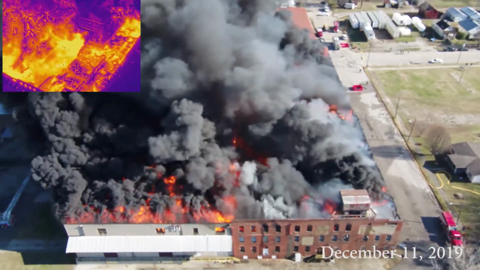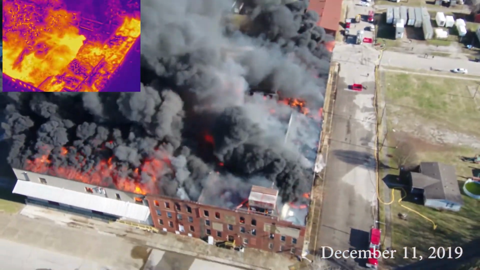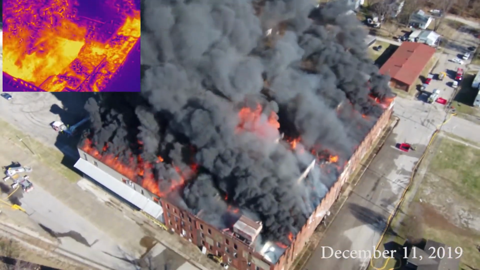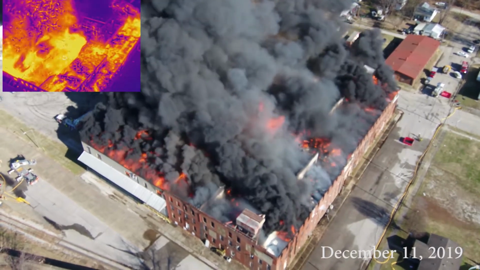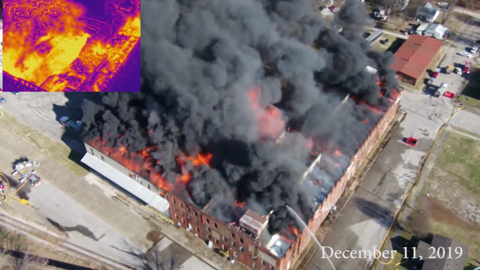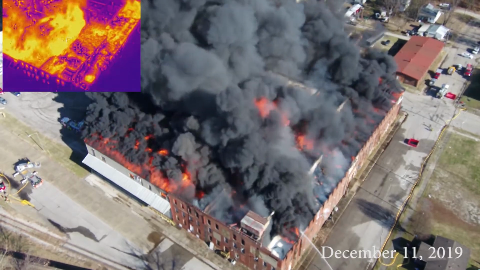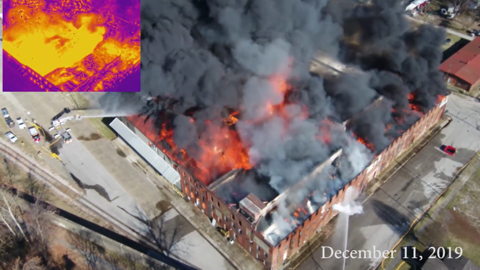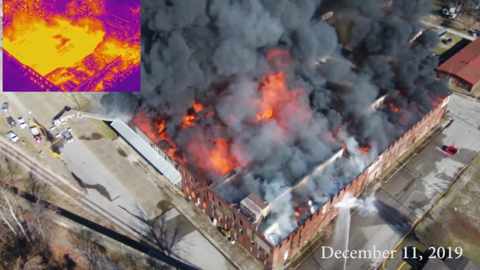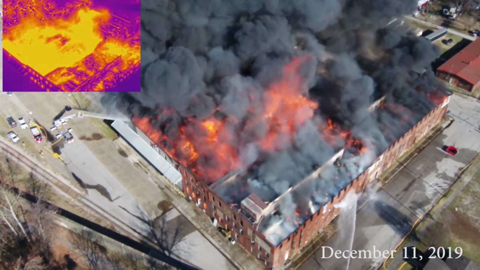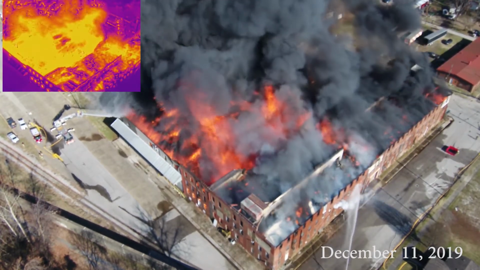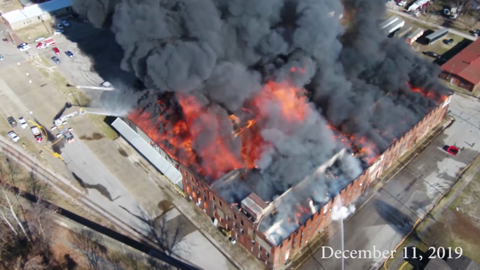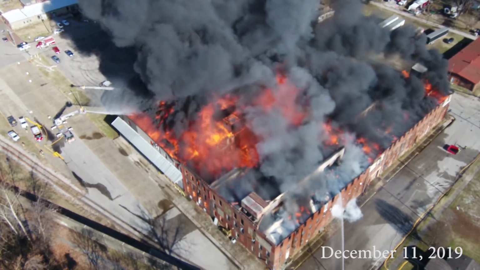Okay, so obviously what we have here is the Swiss Plywood building. This is December 11th, 2019. Obviously you can see that it looks like it's engulfed in flames. Now if you look up at the thermal image, you will notice the biggest pocket is that yellow right there. And then over to the right, that part is basically the firewall. The fire actually just disappeared, but it didn't exactly penetrate, I don't think.